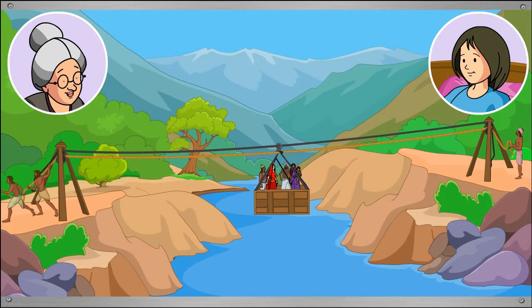The wooden planks are joined to make a box in which people can stand. The box is then hung onto a strong iron rope. A pulley is used to pull the box from one side of the river to the other side.